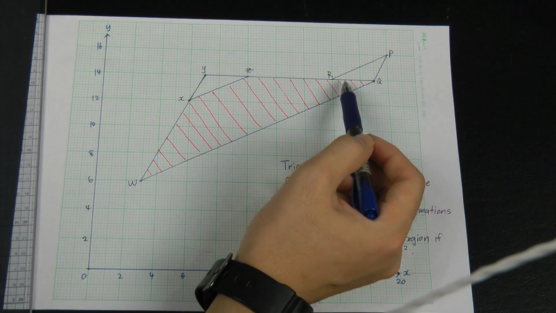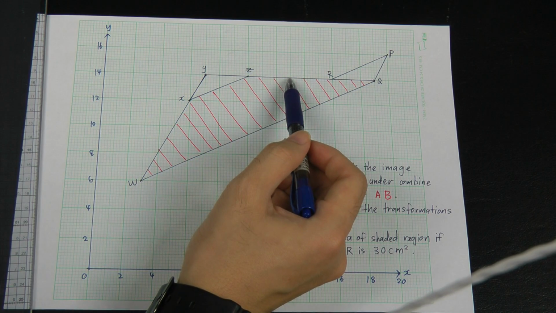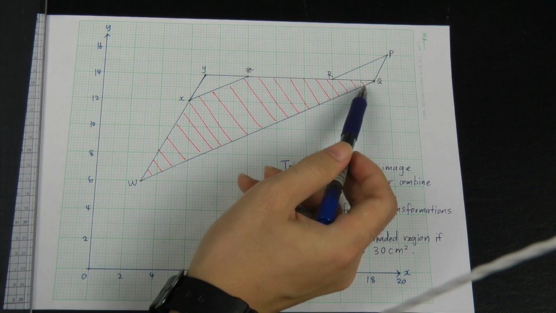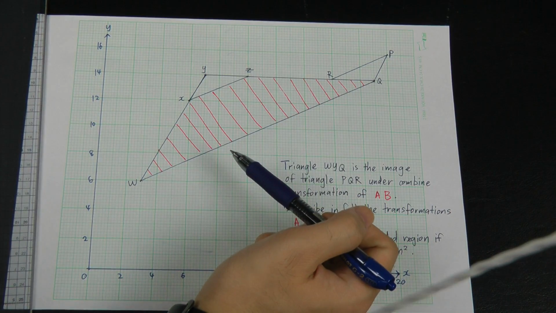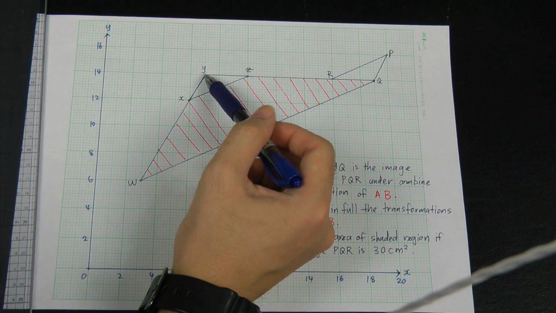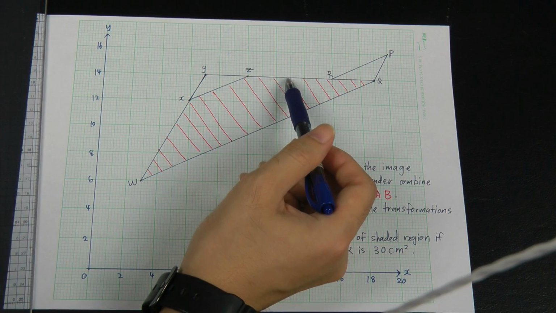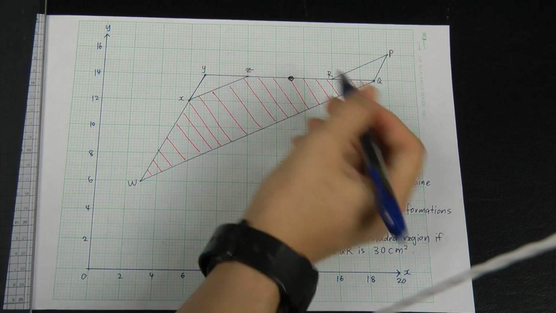Okay, how many units do they have? 1, 2, 3, 4, 5, 6, 7, 8, 9, 10, 11, 12. Because this is a straight line, I can roughly guess where the center point is. If 12, I divide by half, it will be 6 units. So it will be 1, 2, 3, 4, 5, 6. I predict the center point will be here.